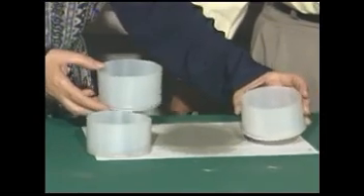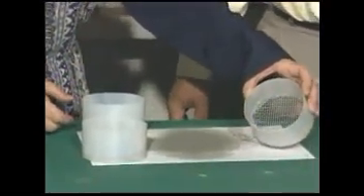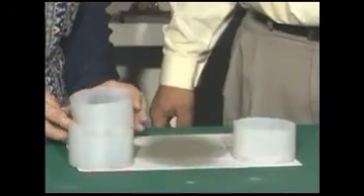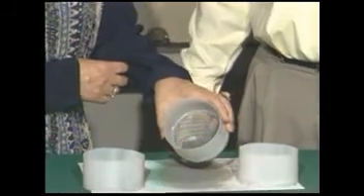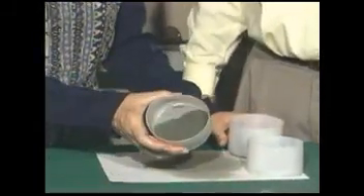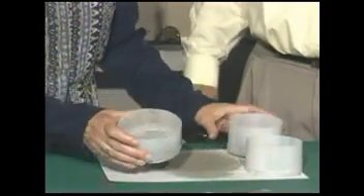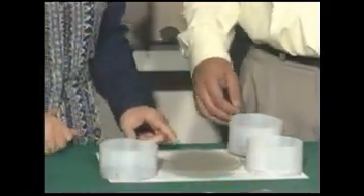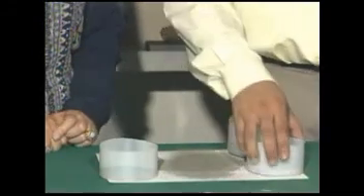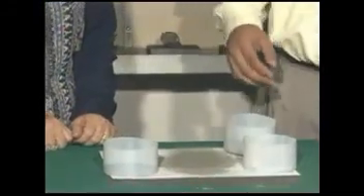The soil particles have been categorized into 4. We have the coarse particles, then we have the medium-sized particles, the fine particles, and the very fine particles. Now we are going to transfer these into the test tubes.